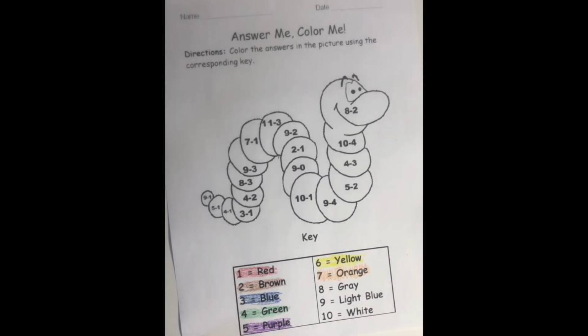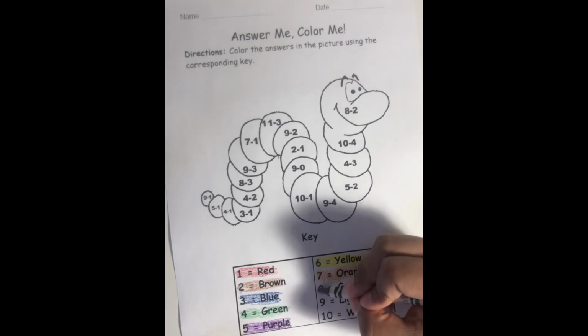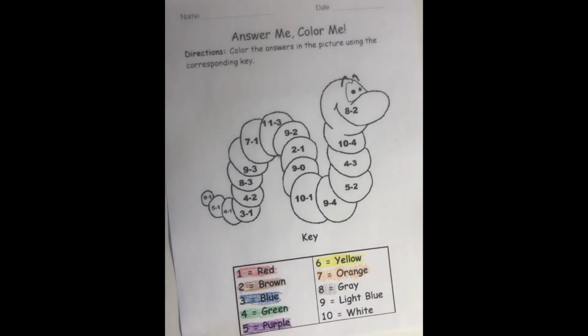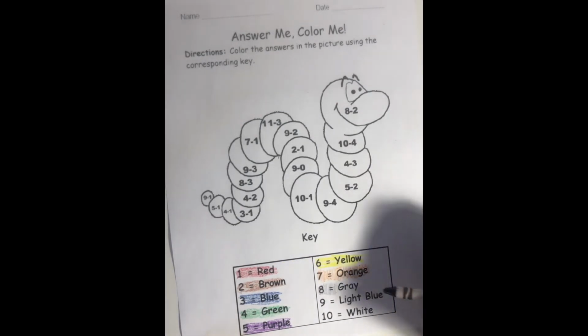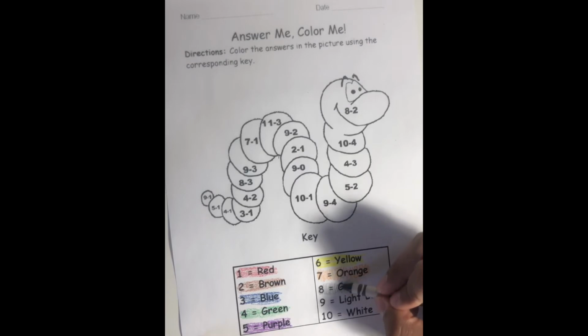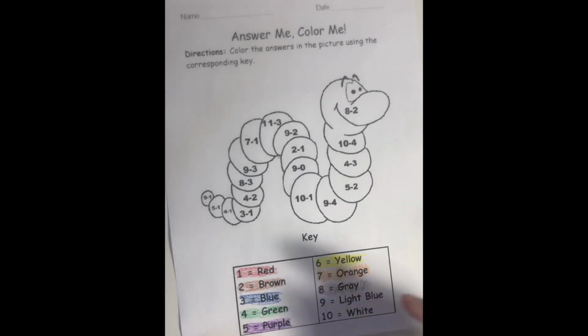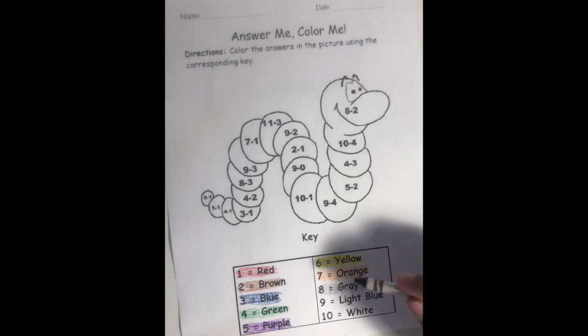8. Gray. Now, if you don't have gray, I have gray, but if you don't have gray, you can also get your black and do it very lightly. Just go over it very lightly, and it's the same thing as gray. So I use my gray here, but you see, you can't even tell the difference.